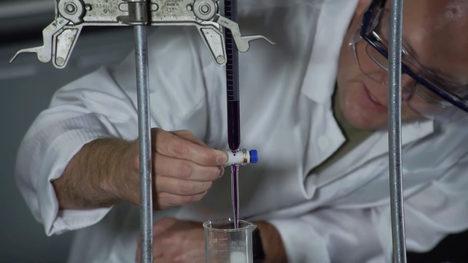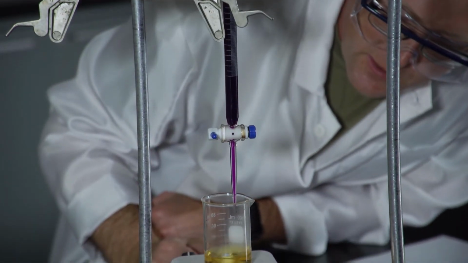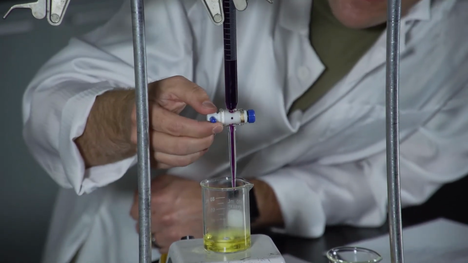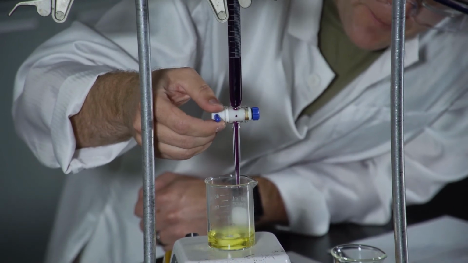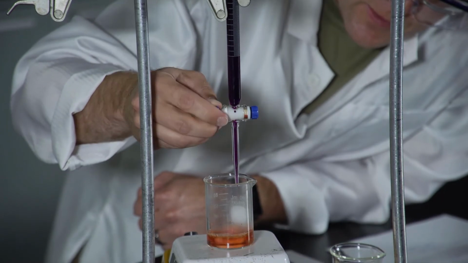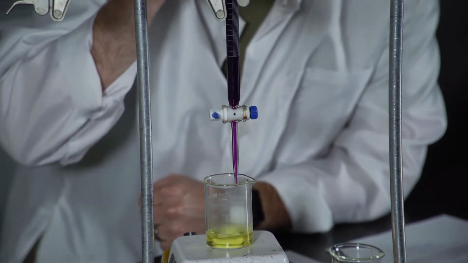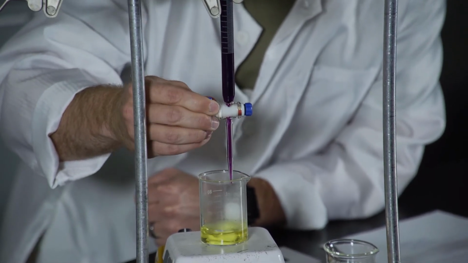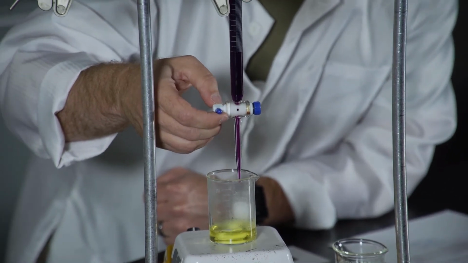So when you add some, you'll notice it turns the solution a little bit brownish as the two colors mix, but then it goes away. Add some more, brownish, goes away. Some more, goes away. So titration is a technique that requires a lot of patience because you don't know exactly how much you need in order to get to that endpoint.